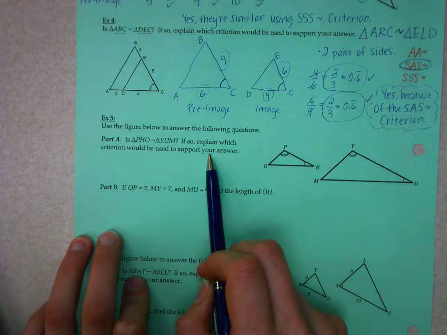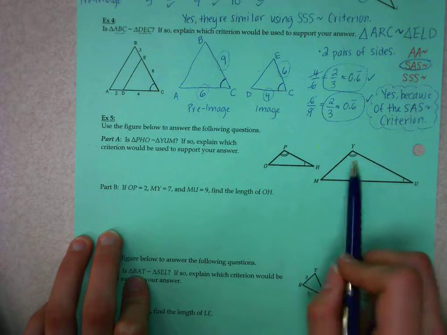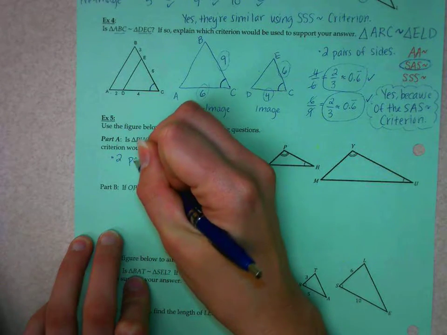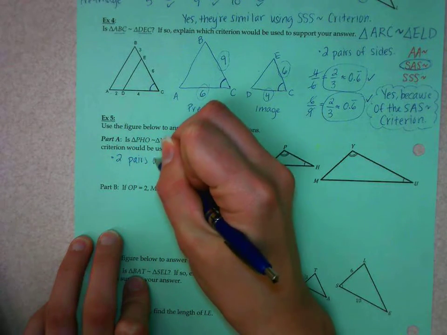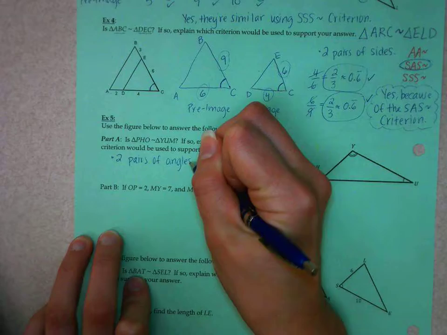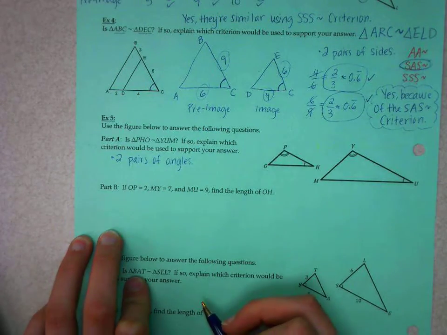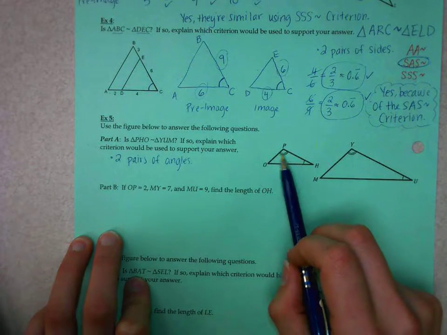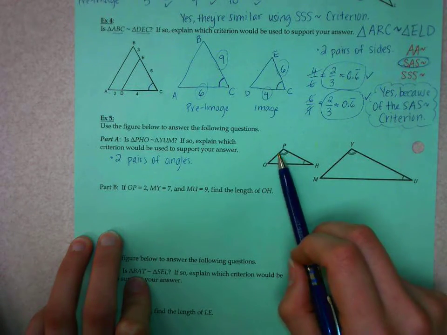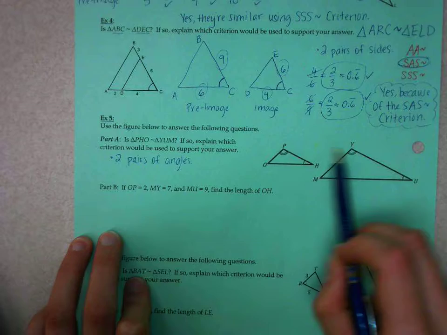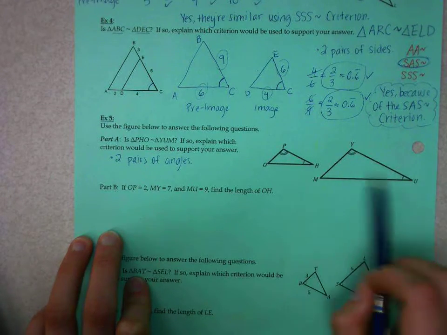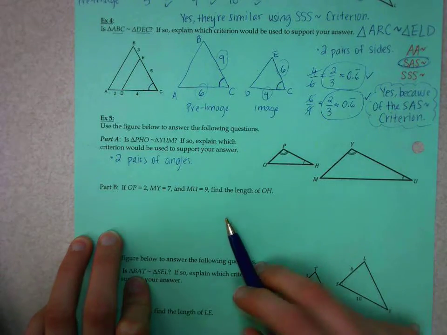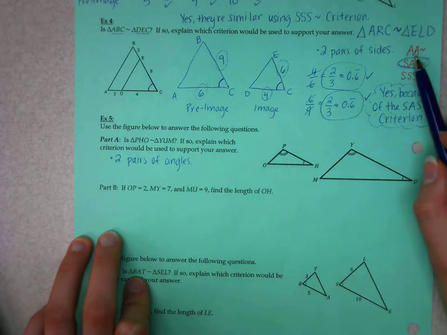So again, when you look at these 2 triangles, what's given to us? Well, we're given 2 pairs of angles. Now, even though they don't give us any numbers, there's no angle measurements, when you look at the angles, these have a double arc, so that means those are congruent to each other. These have a single arc, those are congruent to each other. So that is the AA similarity.